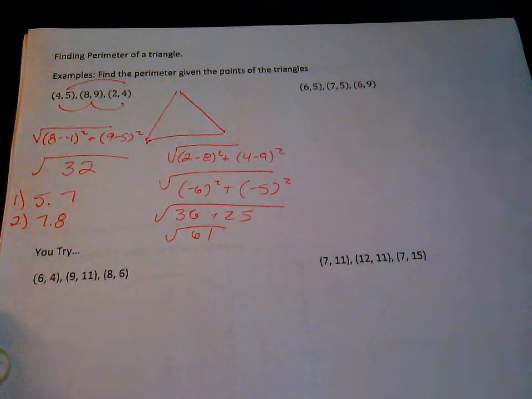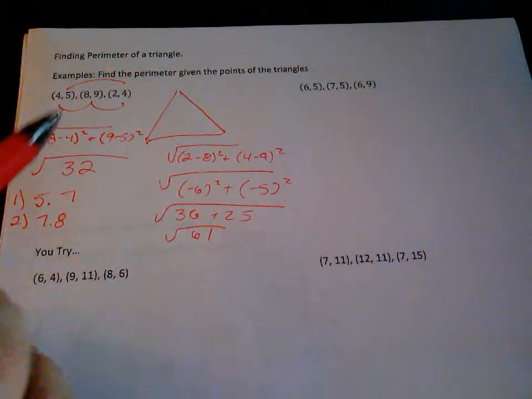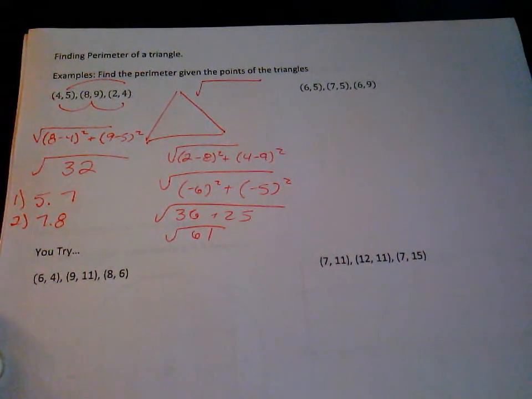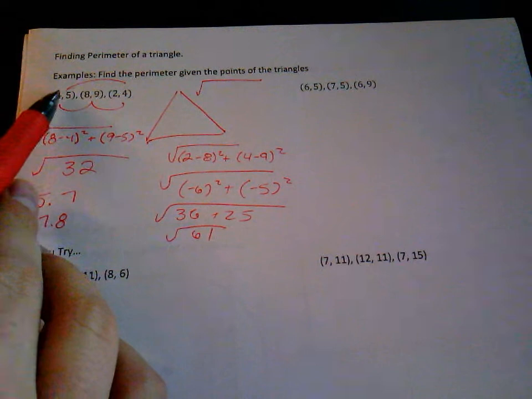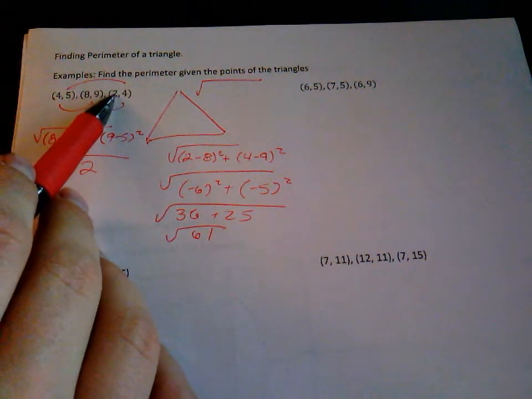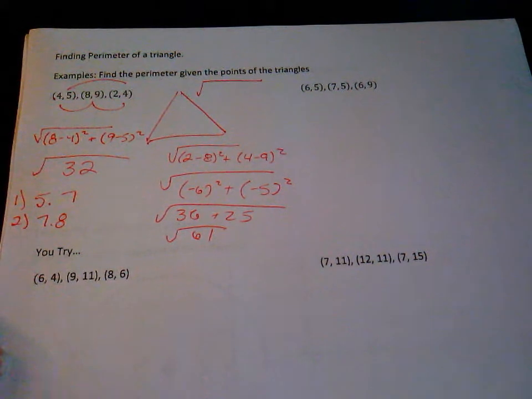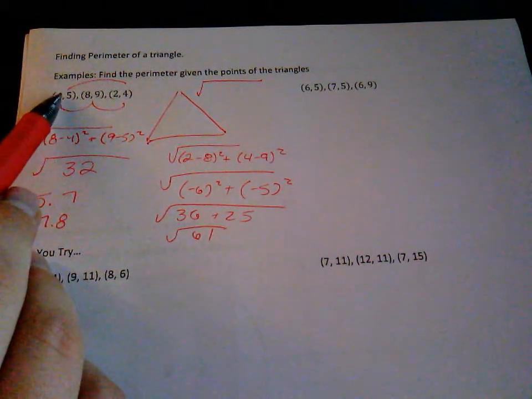Our third side, we do the same thing, it's just now with these two. Okay. I can tell you right now, it doesn't matter which one becomes x1 and y1, as long as x1 and y1 is the same point. So this can't be x1 and this be y1. They have to be x1, y1 type of thing. I'm just going to do it from front to back.